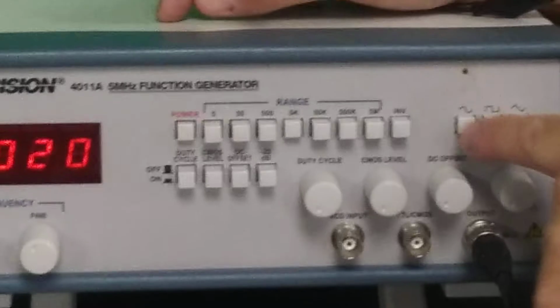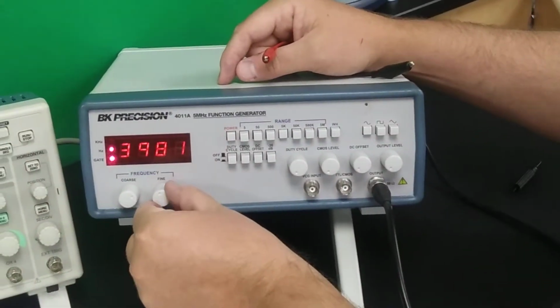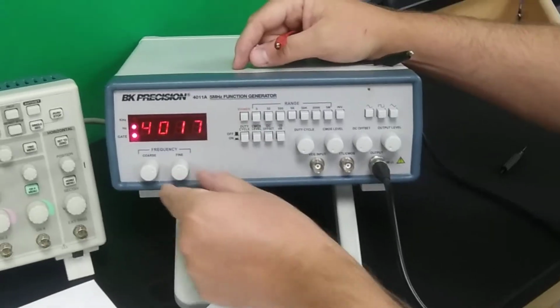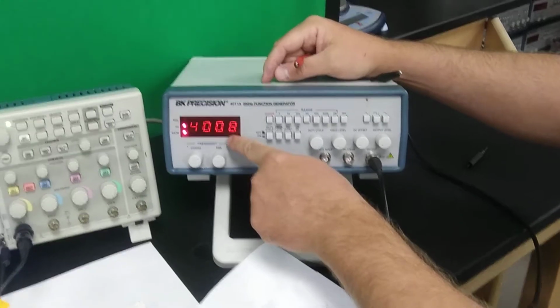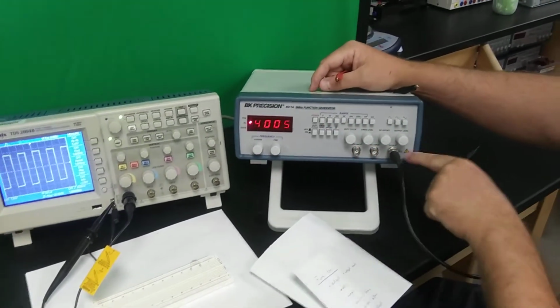These we don't need. Again, so let's click the sine wave. So now I have a sine wave at about 4,000 hertz. Let me get that going there. Close enough. Whoops. You can see how sensitive it is. We'll leave it at this. So it's a sine wave at about 4,000 hertz. And this is the output.